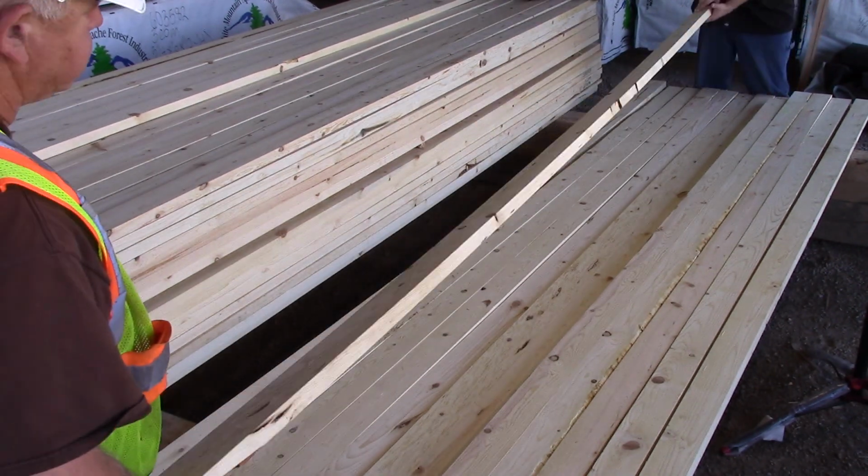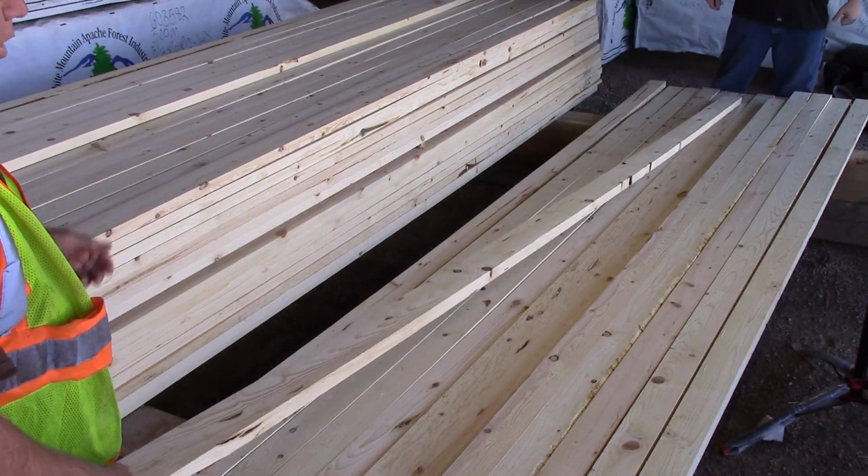Holes in it. That's too many. We're only allowed 1 3/4 inch hole.